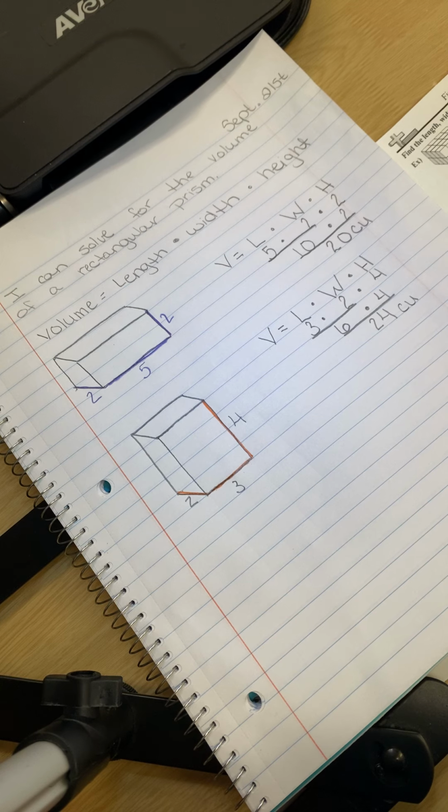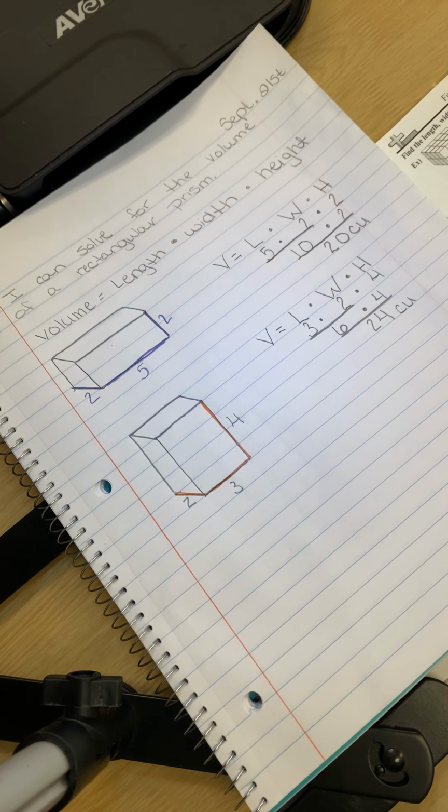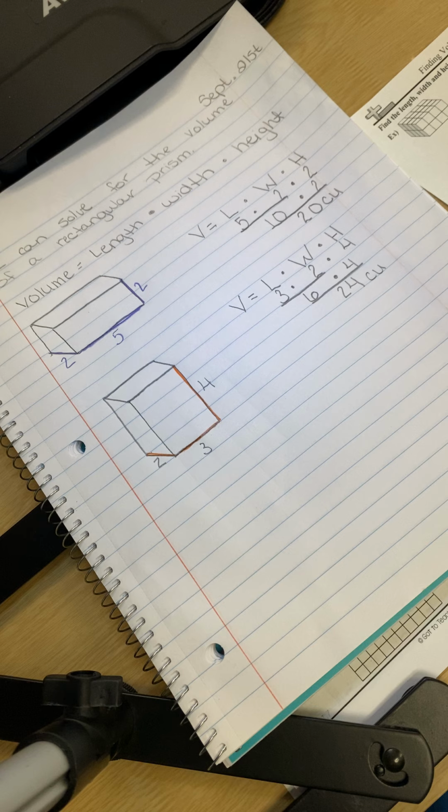So let's try one more. We're going to try another shape. Let's see. We've done a wide. We've done a tall. Let's try one that's more square.